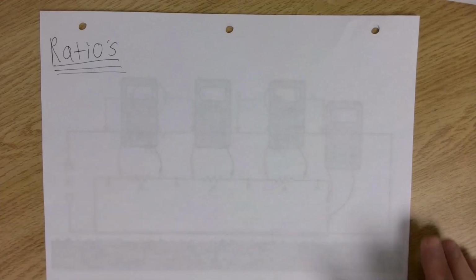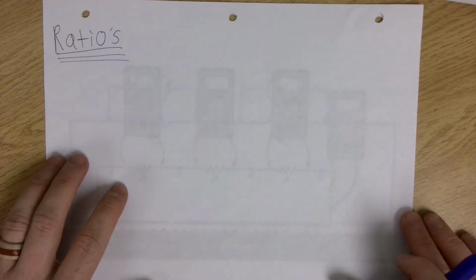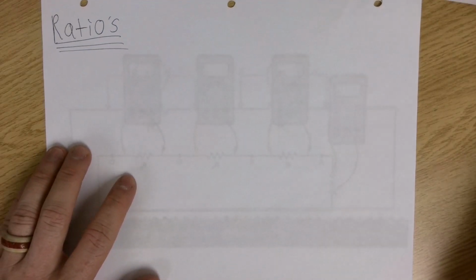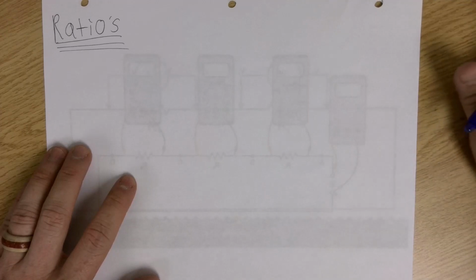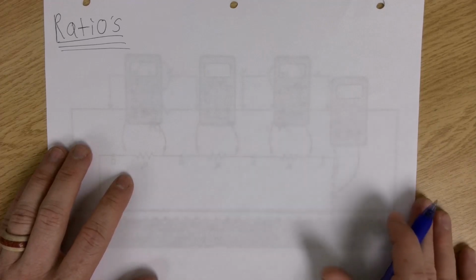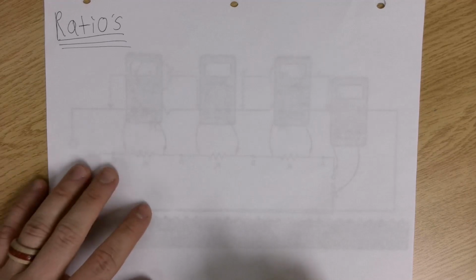Now we're going to talk about ratios, which may sound like a total left turn. Why are we talking about ratios? We were just talking about Kirchhoff and Ohm and all these circuits. It's going to make sense in a minute, but just stick with it. Ratios are a really important way of understanding how all these laws and voltages interact, and they're going to help you understand it a little bit better.